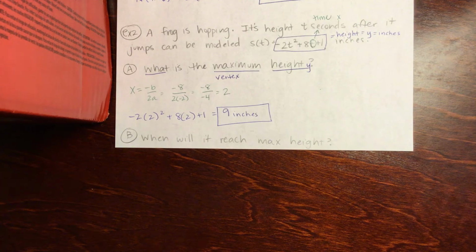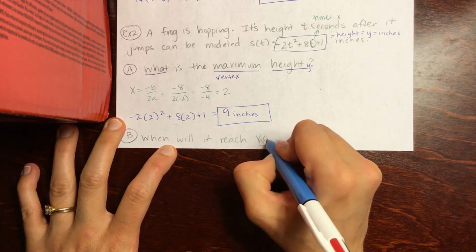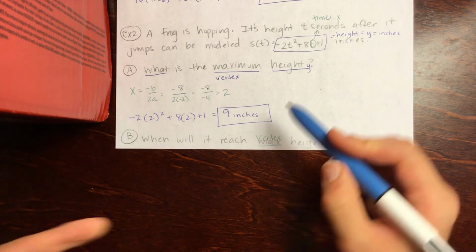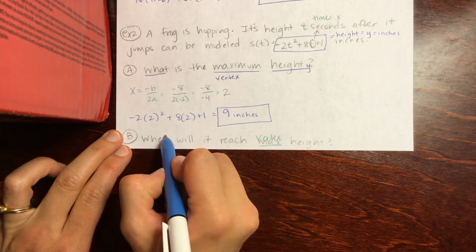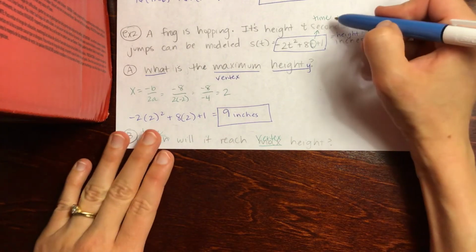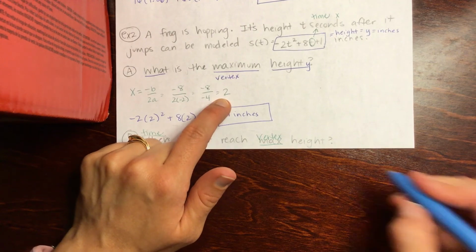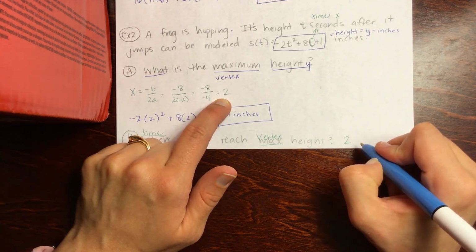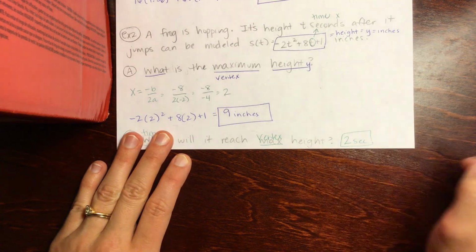All right, question 2 says, or part B, when will it reach the maximum height? So again, they mentioned max, which means we need to find our vertex. We already found the y piece, so I'm guessing this is going to be the x piece, but also notice it says when, which is implying we're looking for a time here, and time is our x piece. So the x piece of the vertex we already figured out. It is 2. Make sure you include units, and we're done.